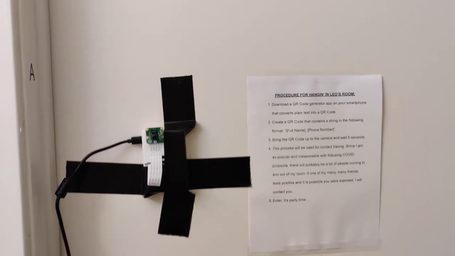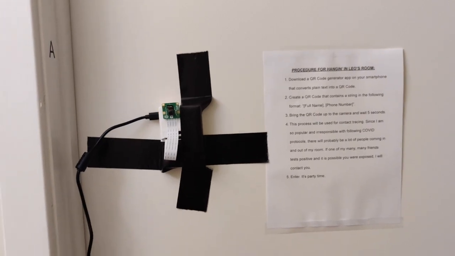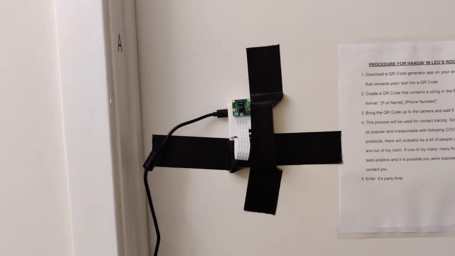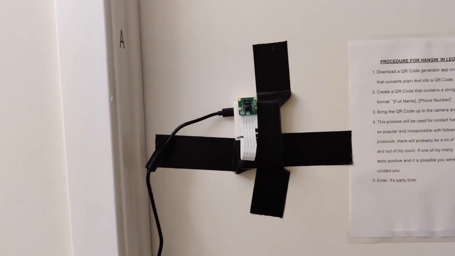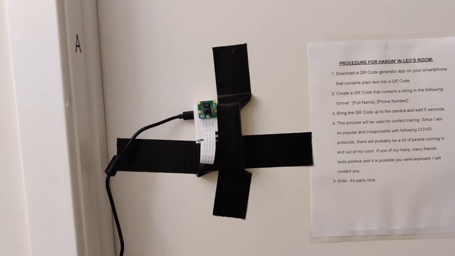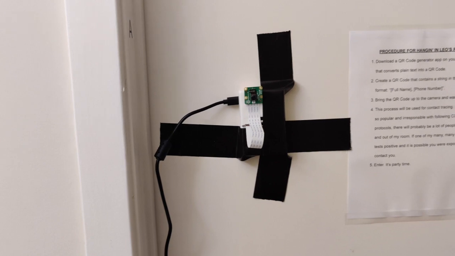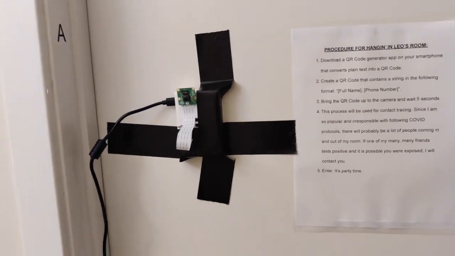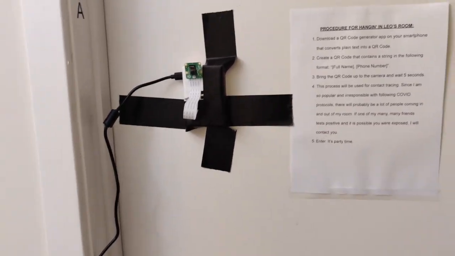Thank you. All right, now I'm going to be going over my implementation. What I've decided to do with my Raspberry Pi is turn it into a contact tracing tool for COVID-19 to be used in my apartment. Here I have my Raspberry Pi attached to the door of my bedroom.